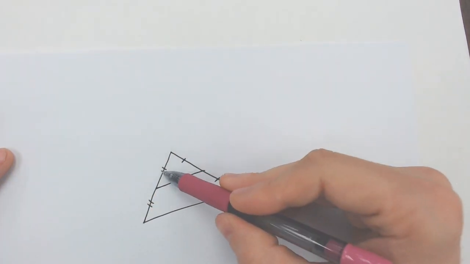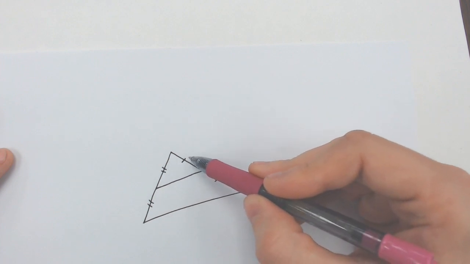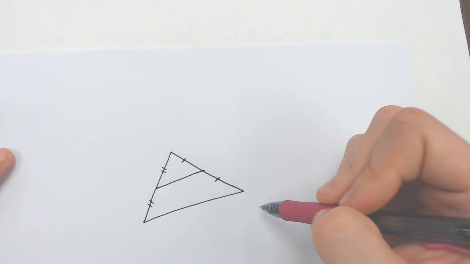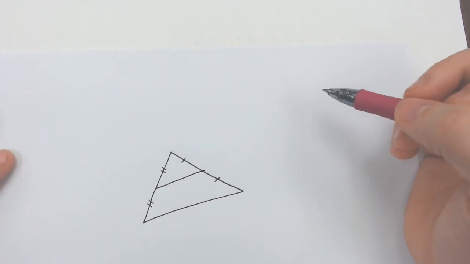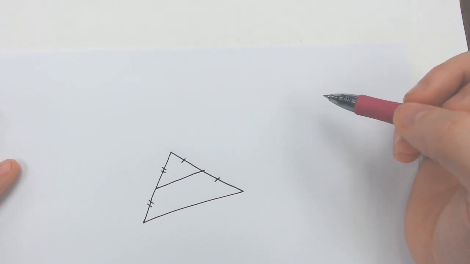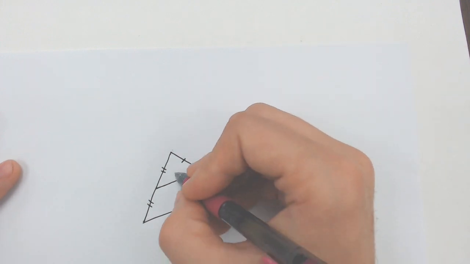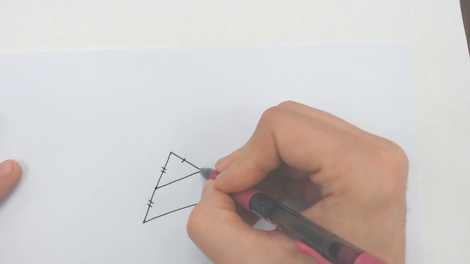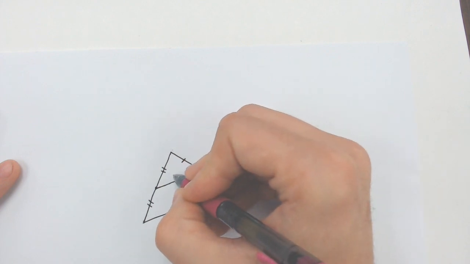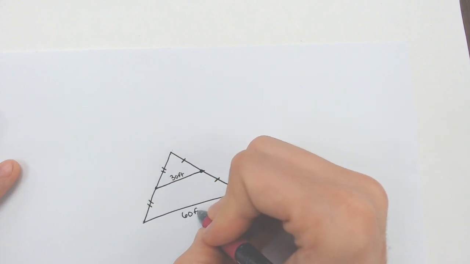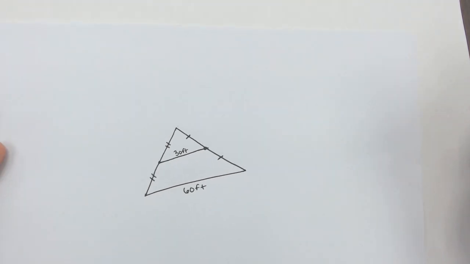That does not mean that the left side has to be equal to the right side. It just means that you cut each of the sides of the triangle in half. When you do that, several things happen. First thing that happens is, let's say that this mid-segment part that you just found was 30 feet. That means that the bottom part right here would be twice as much. That's going to be 60 feet.